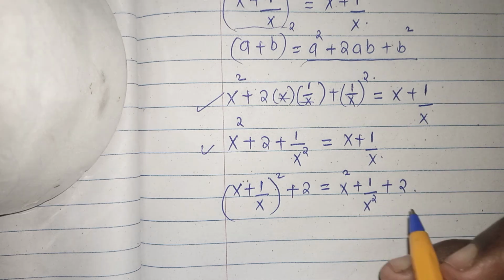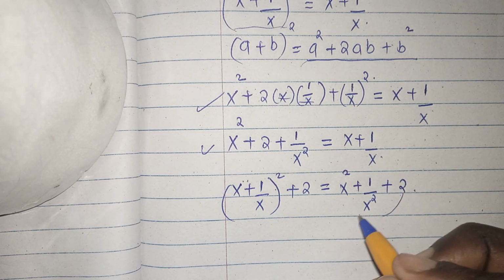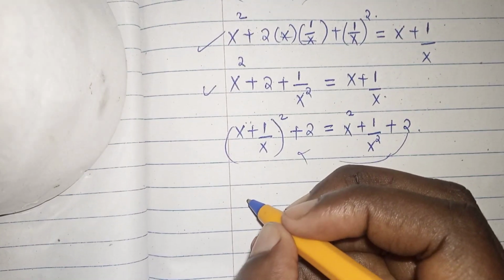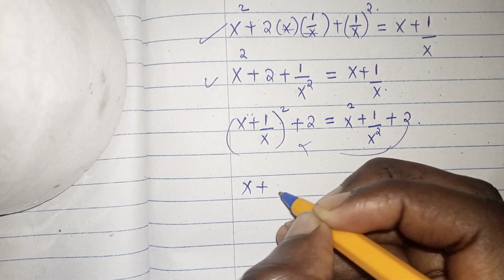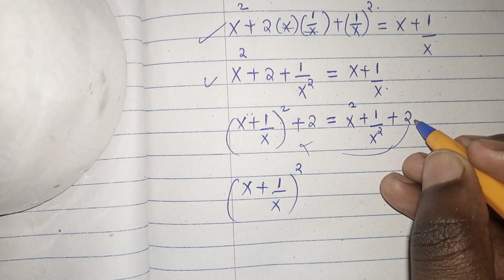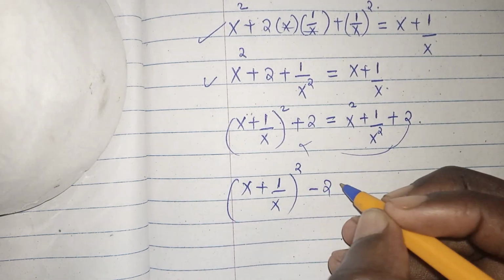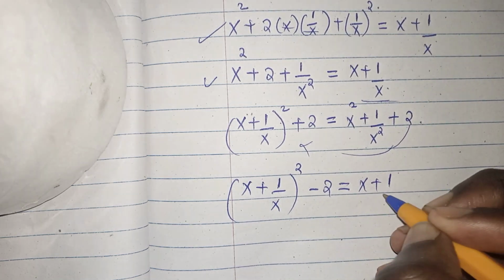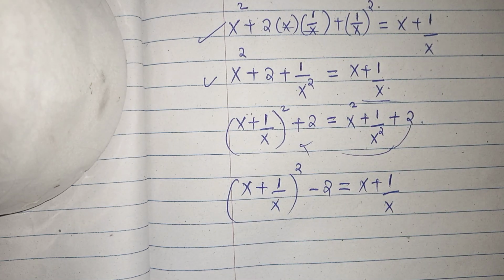Okay, so we shall now bring these 2 to our left. So this will be x plus 1 over x, all this squared, then this becomes minus 2 is equal to this one here, x plus 1 over x, right?